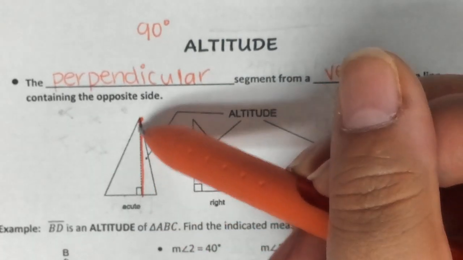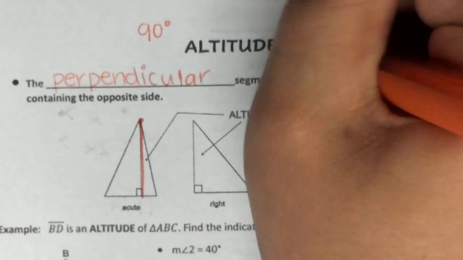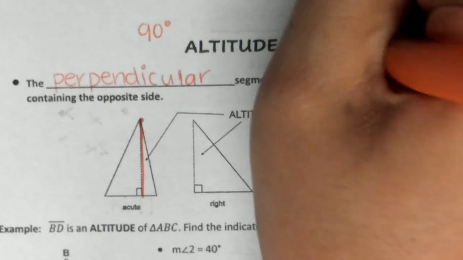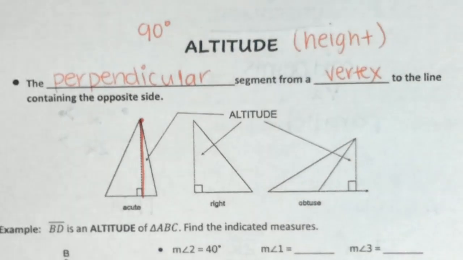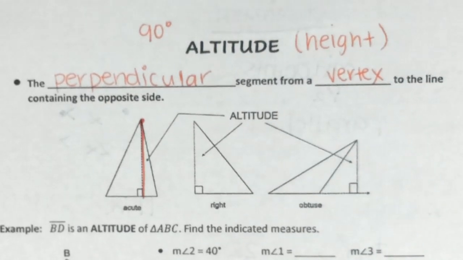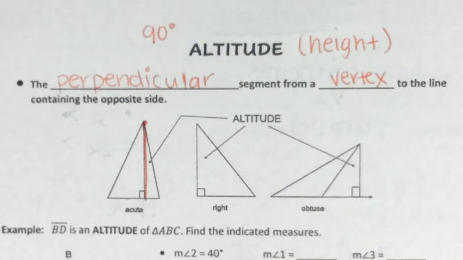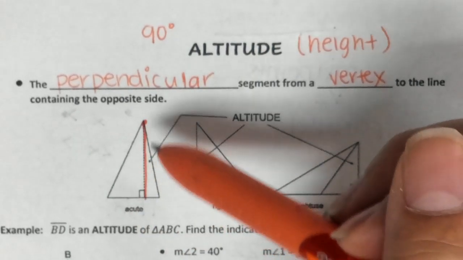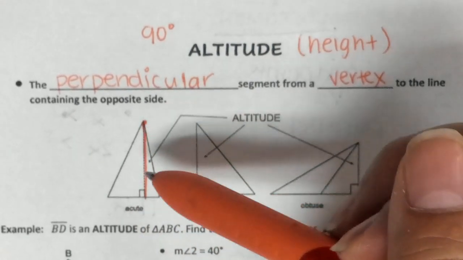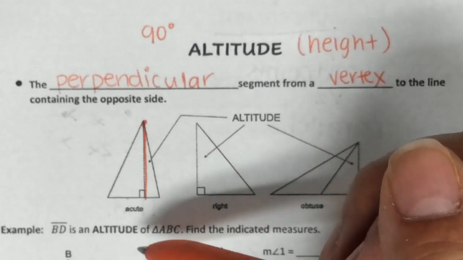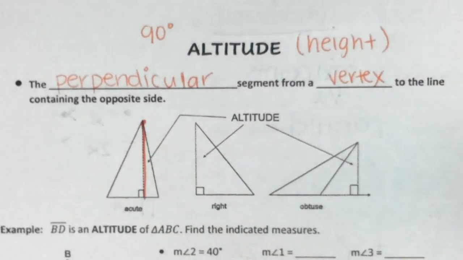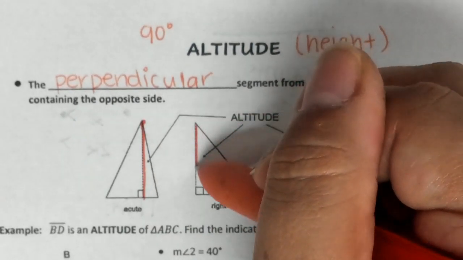What is this right here of the triangle? It is a height. Your altitude is the height of your triangle. How tall is it? So for an acute angle, it's just the height like that, straight up and down inside of it. But for a right angle, your altitude is the side.